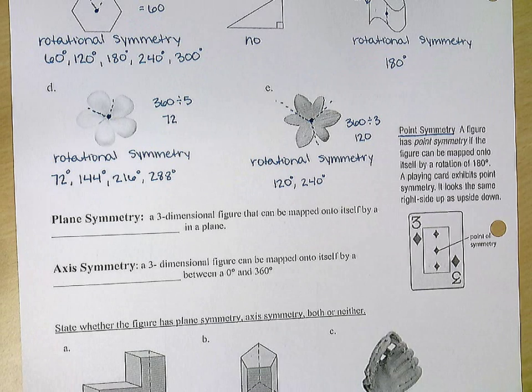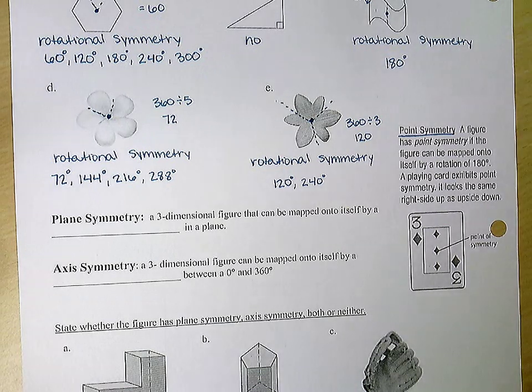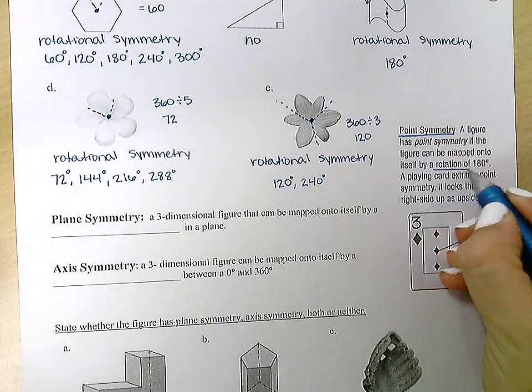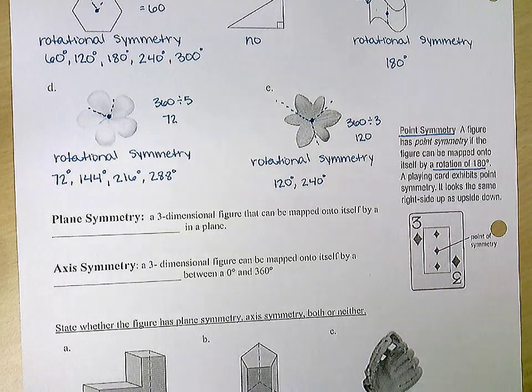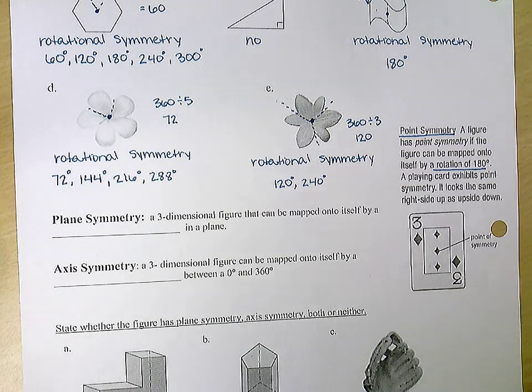A figure has point symmetry if the figure can be mapped onto itself by a rotation of 180 degrees. So a playing card exhibits point symmetry. It looks the same right side up as upside down.